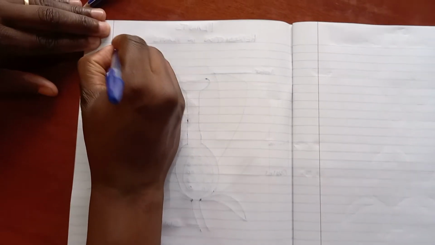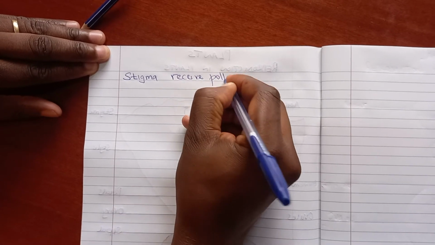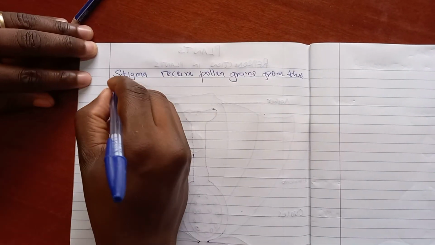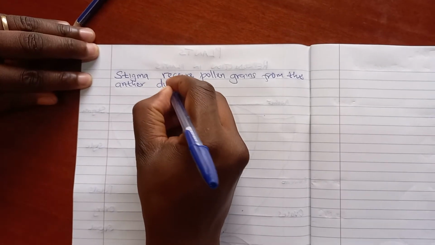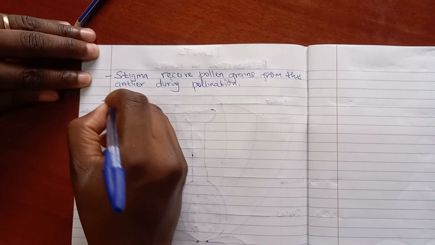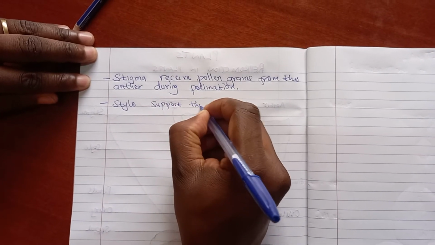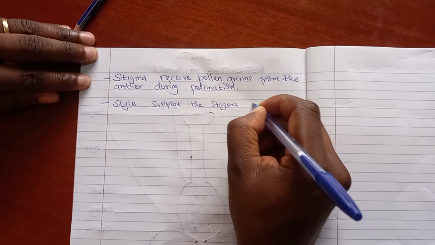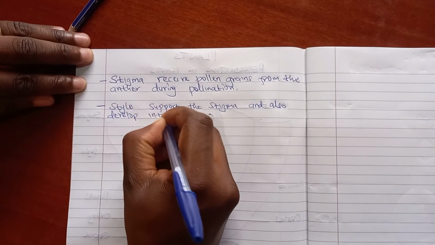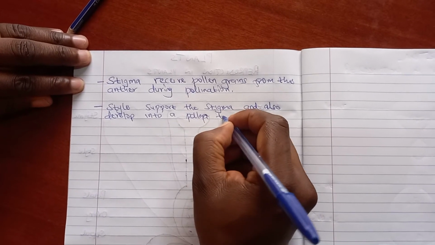We have said that the stigma receives pollen grains from the anthers during pollination. The style supports the stigma and also develops into a pollen tube.